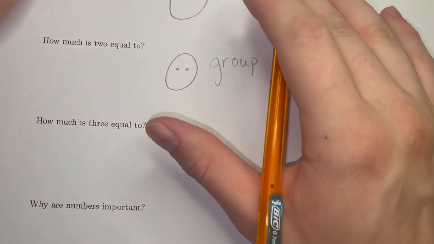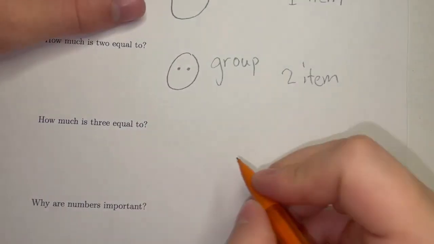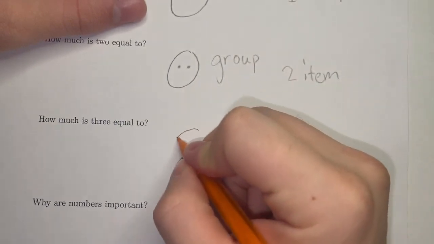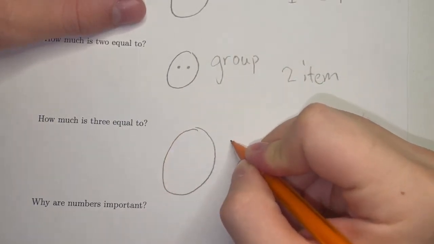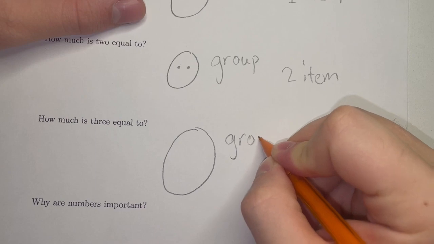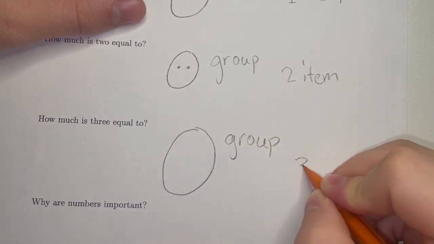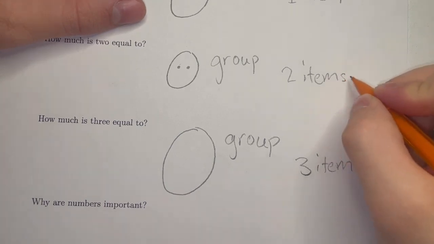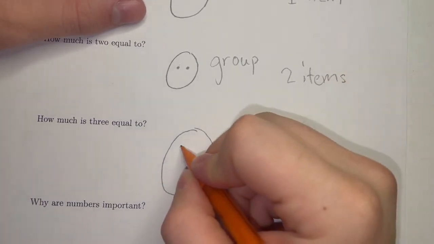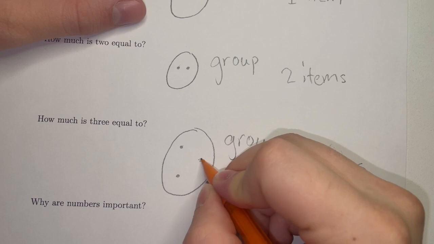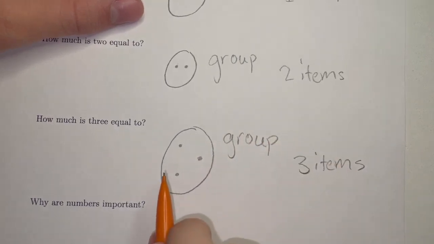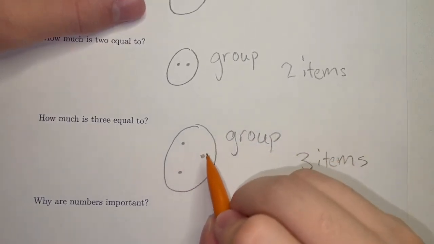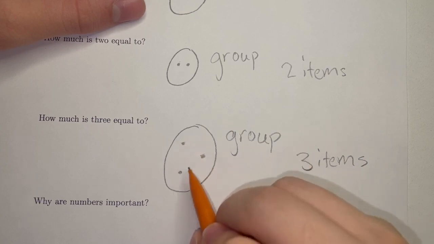And so now let's think about what 3 is. 3, like we said earlier, is the largest. So it means it's going to have the most items in its group. And again, if we're using dots to represent our items in our groups, we can see we have 3 dots.